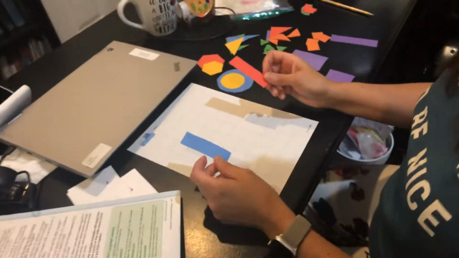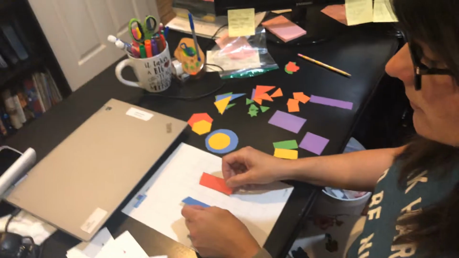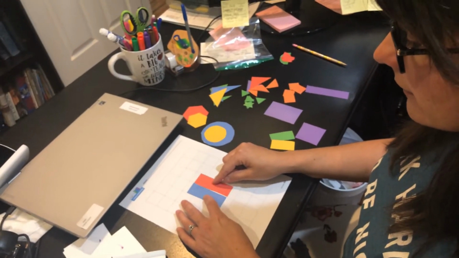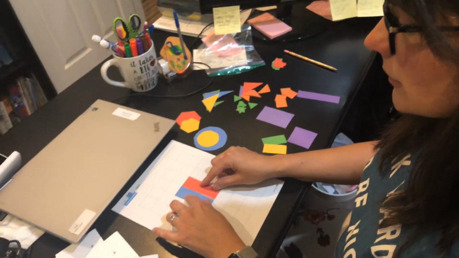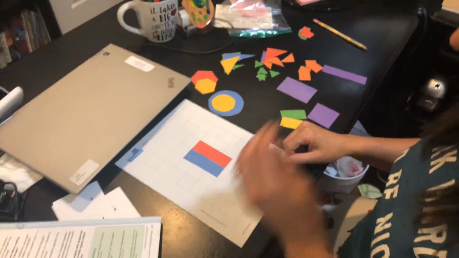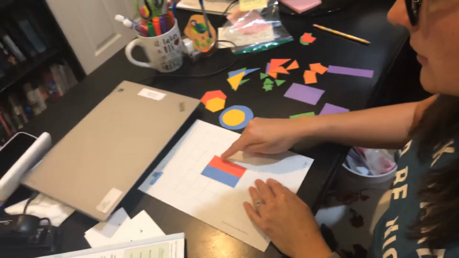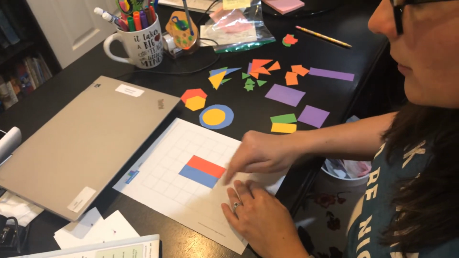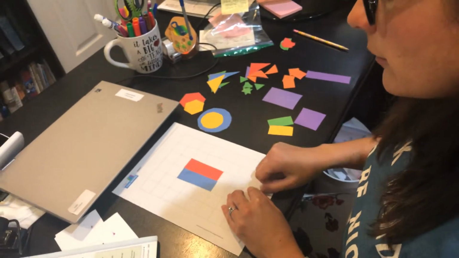Today we're going to start with our blue and our red rectangles. I would like you to go ahead and put the long side of your rectangles together and use any part of your little box grid to create a composite shape. Now, what kind of shape did I make? I have 1, 2, 3, 4 sides. I have 1, 2, 3, 4 corners.